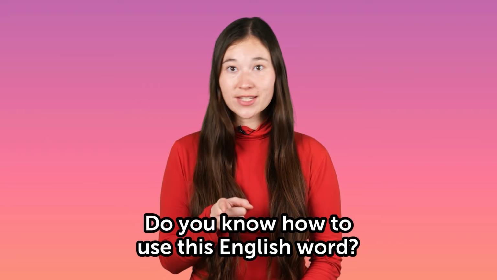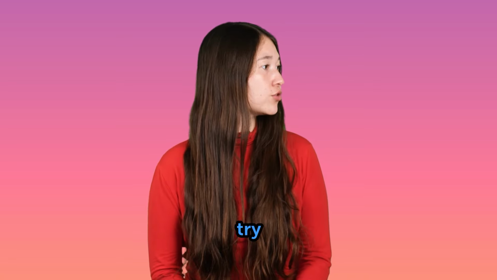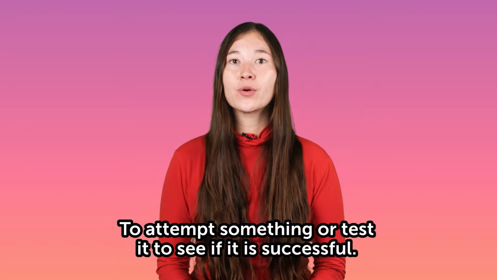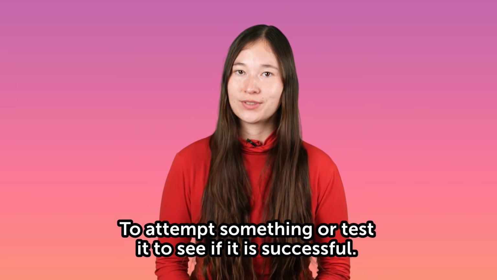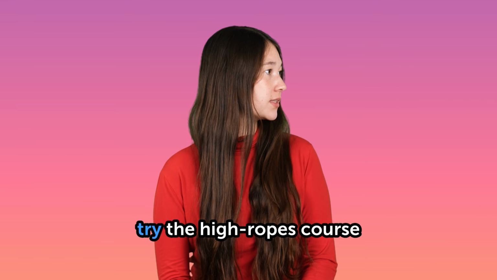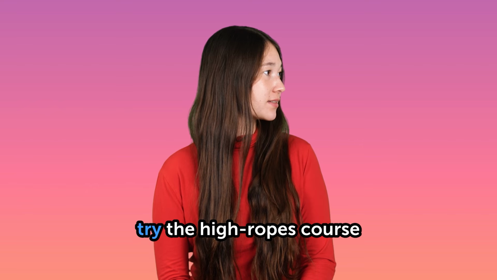Do you know how to use this English word? Try. It's a verb that means to attempt something or test it to see if it is successful. Here's an example. Try the high ropes course.